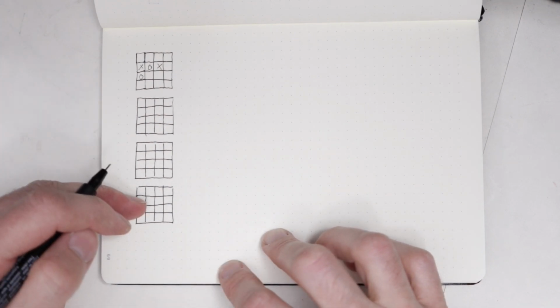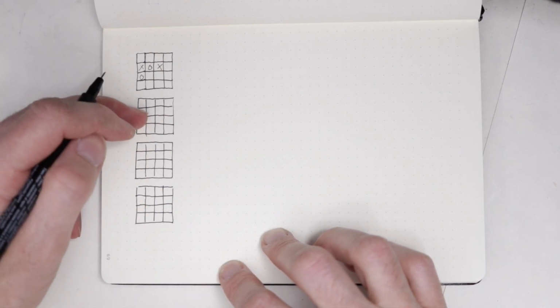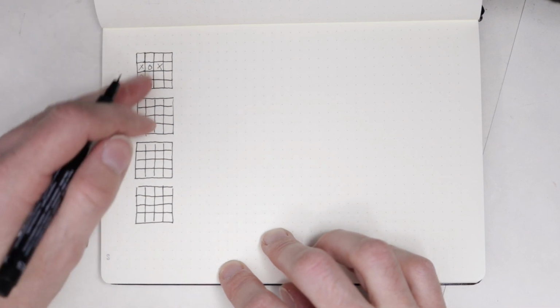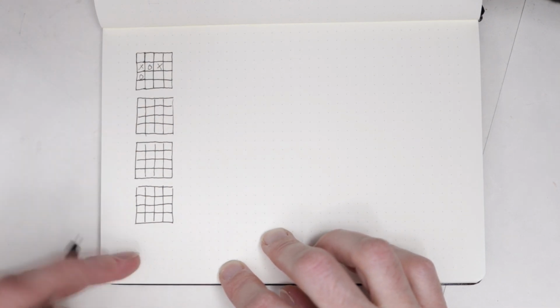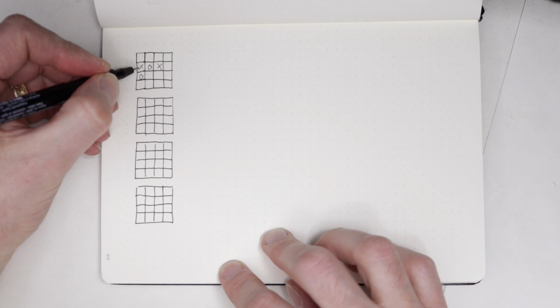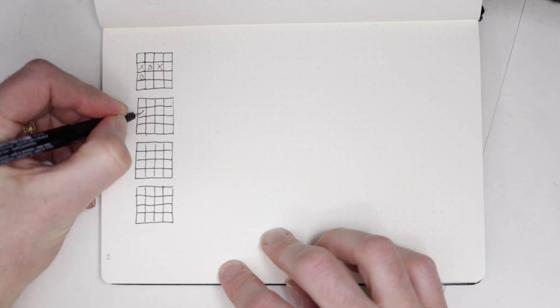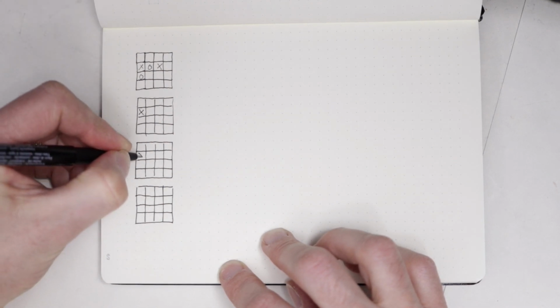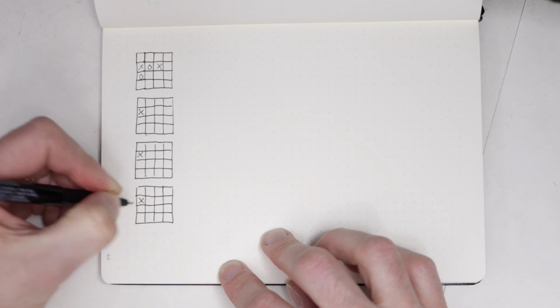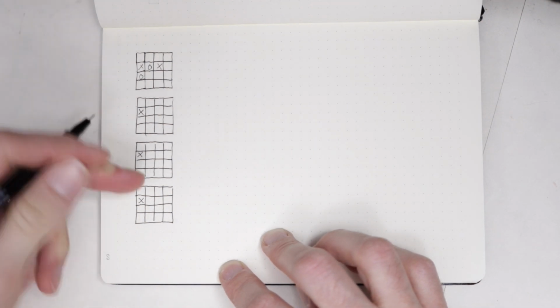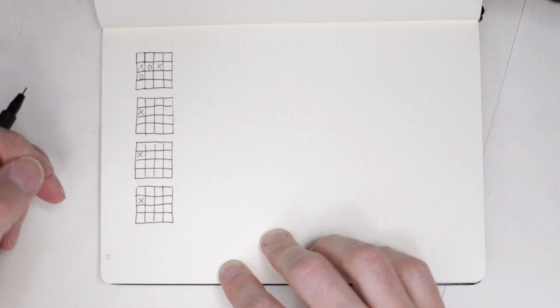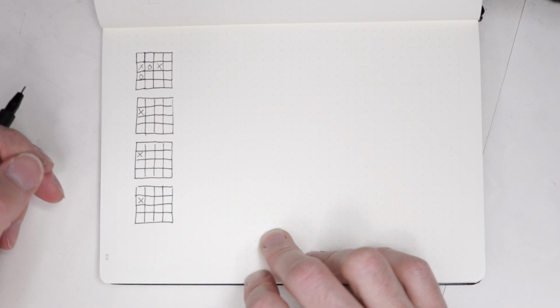This one is below this one, which is below this one, which is below this one. Meaning that if we continue this game, for example, an X here, here, here, and here would be a column and be 4 in a row and a winning move.